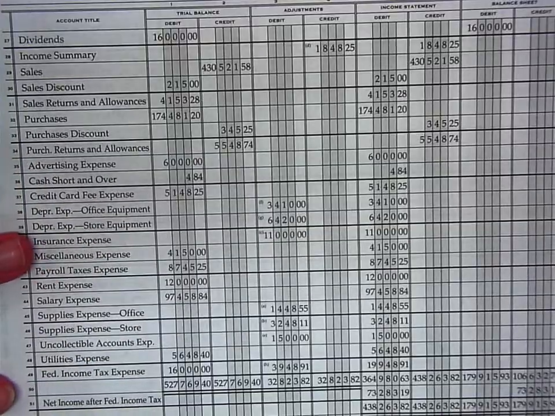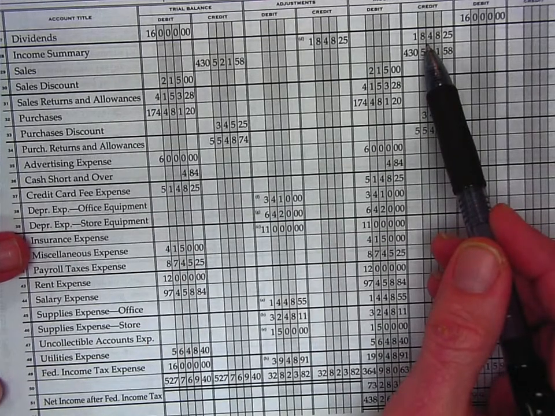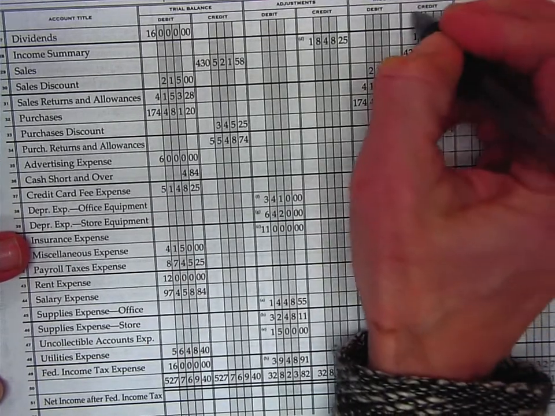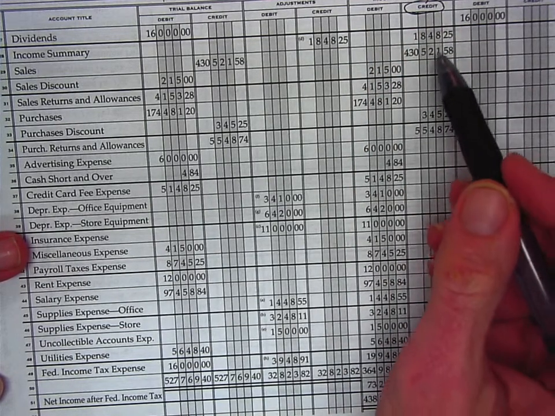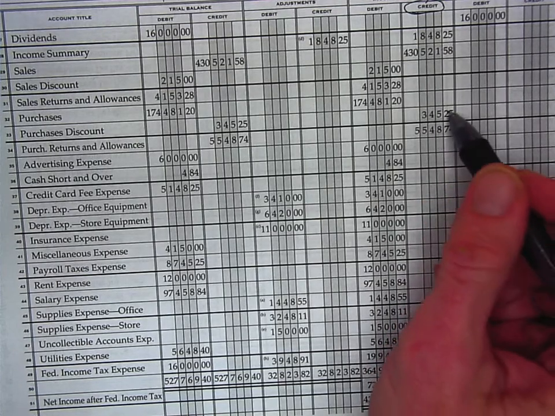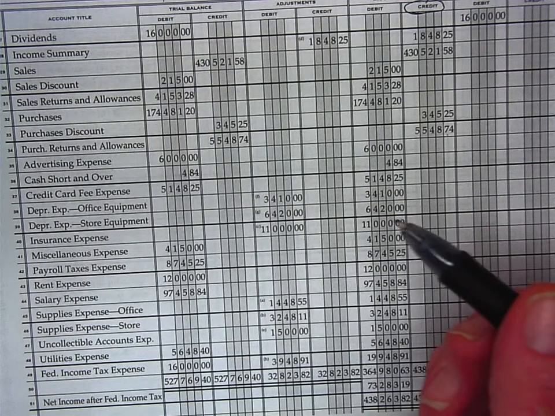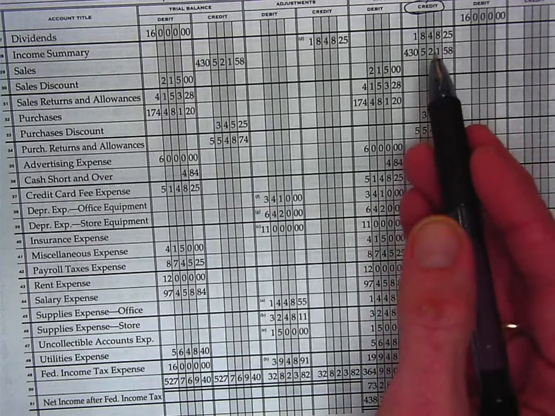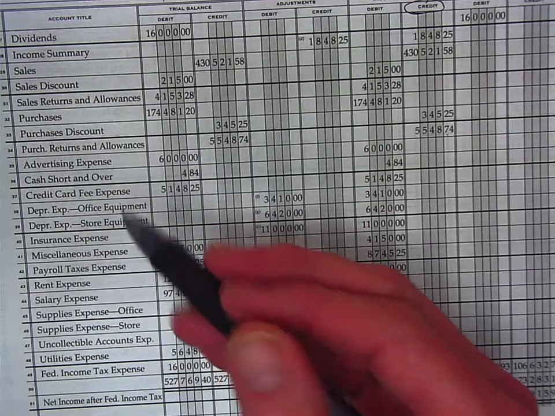Okay, so sales. Basically anything that has an income statement credit goes first, and we're going to close those accounts. So sales, in this case income summary, purchases discount, purchase returns, we're going to close those balances. Because they have credit normal balances, what we're going to do is debit them.